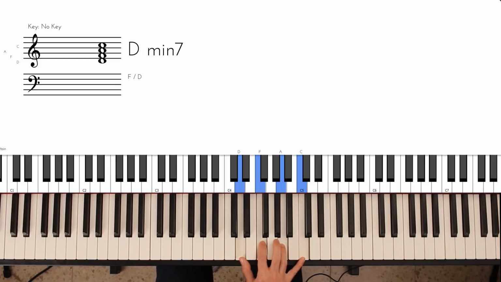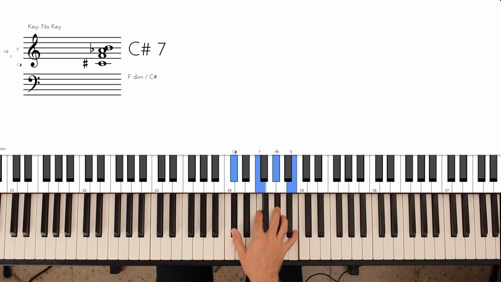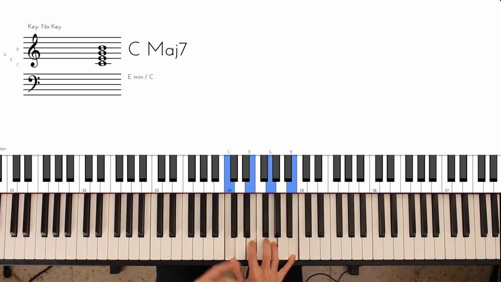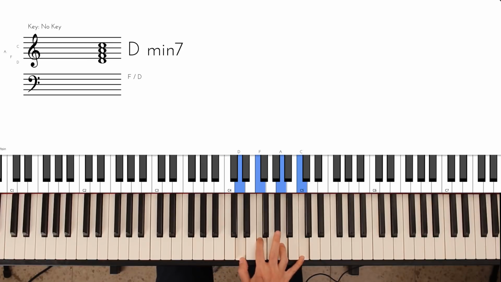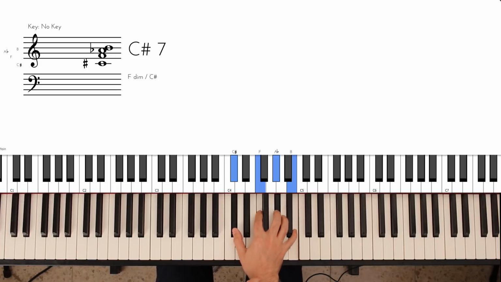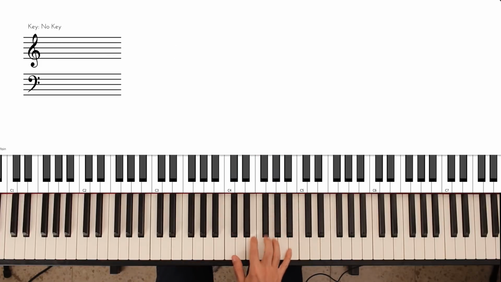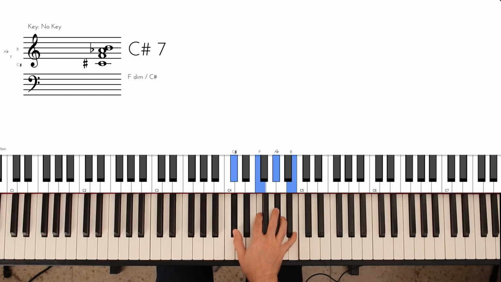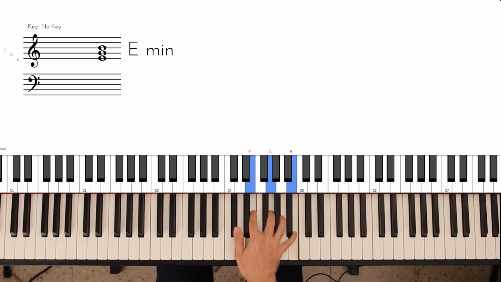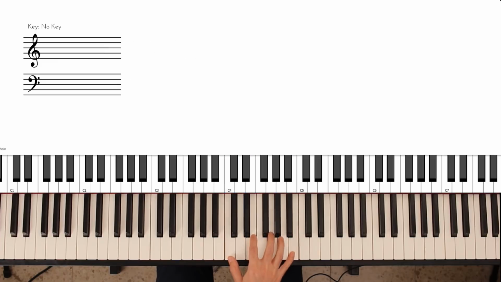You have a D minor here, and then a D flat dominant 7, and a C major 7, and the notes have a very smooth motion. This A goes down a semitone, this C goes down a semitone, this D goes down a semitone. And then again, this A flat goes down a semitone, this F goes down a semitone, and this C goes down a semitone. So it's a series of semitone movements which creates this fairly pleasing voice leading.